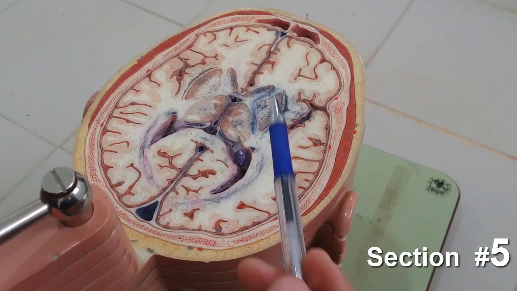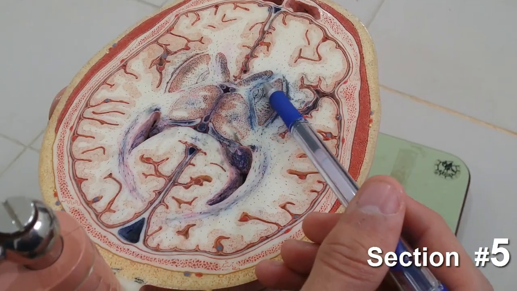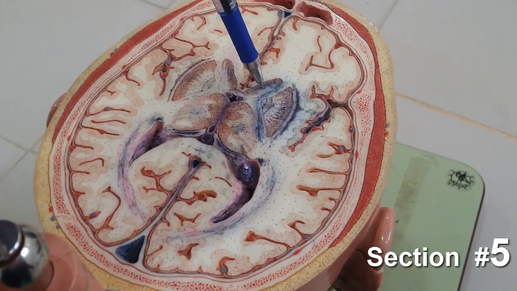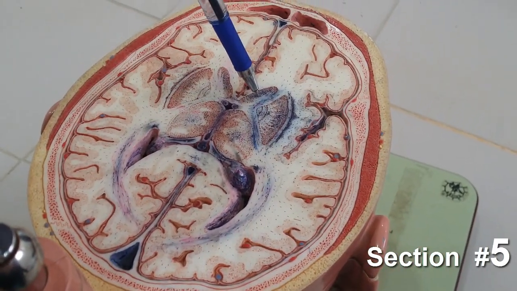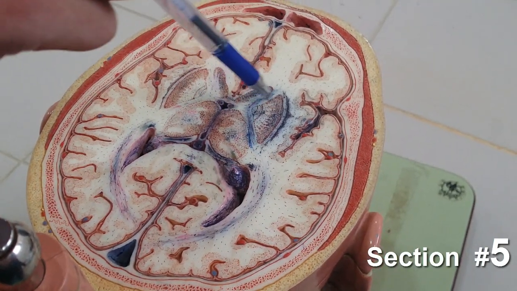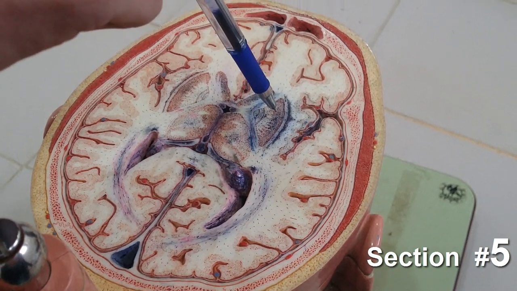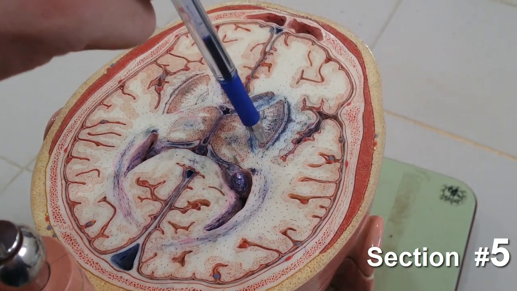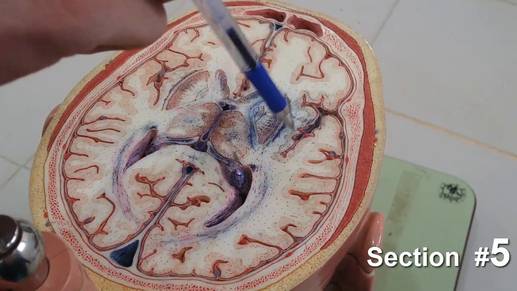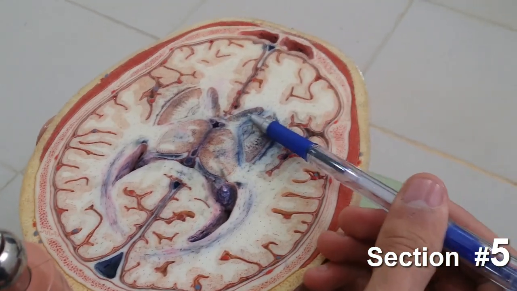Now for the brain, we see this is the head of the caudate nucleus again. This is the internal capsule again. The lentiform nucleus, the light area is the globus pallidus. This one is putamen. External capsule, the white structure. Claustrum, extreme capsule, insula.